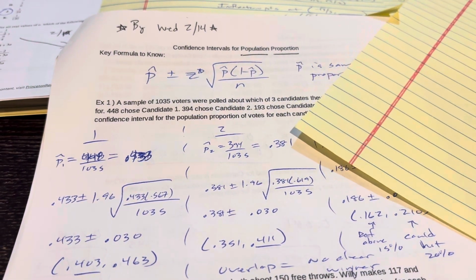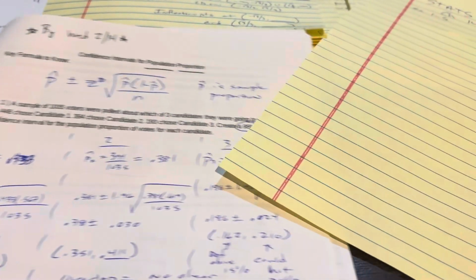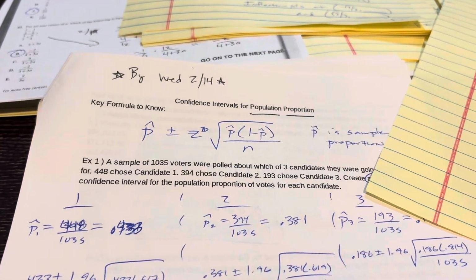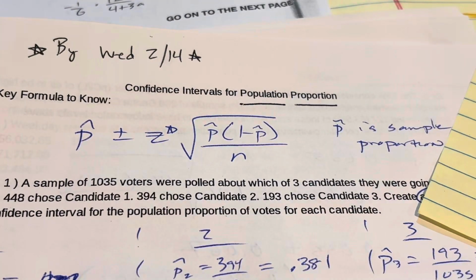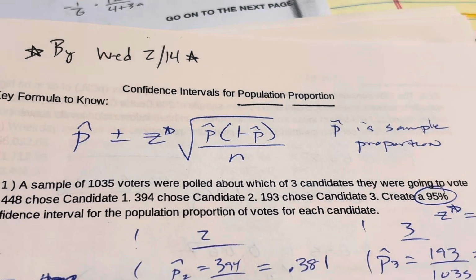All right, here it is in your notes packets. Confidence intervals for population proportion. So here's the key formula: p hat plus or minus z star, and then in the square root, p hat times 1 minus p hat over n. P hat is the sample proportion, as it says on the right. With confidence intervals for population proportion, we use z star all the time. So that's pretty sweet. Don't have to look anything up on a t-table.